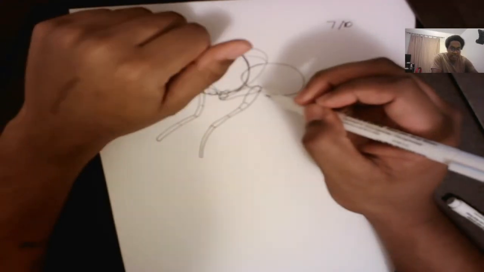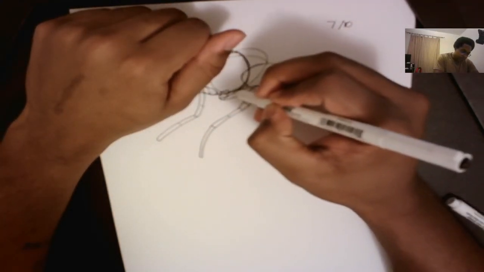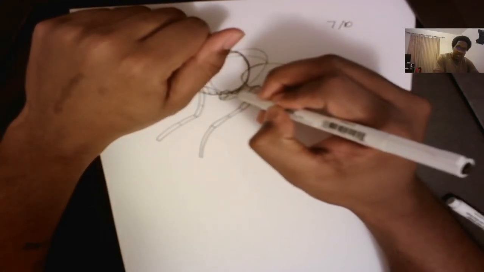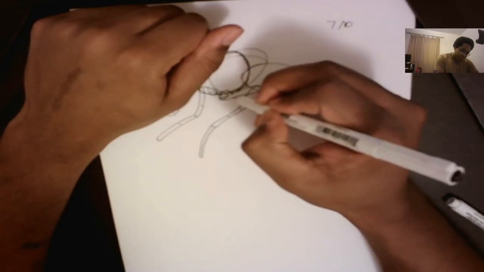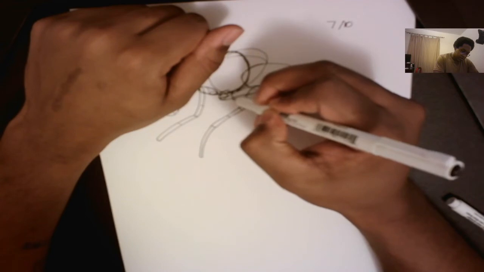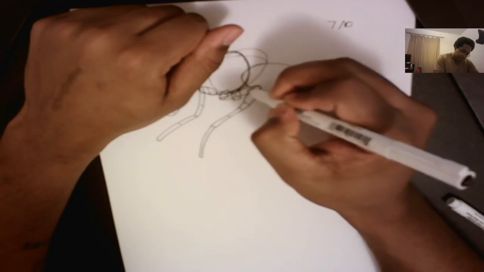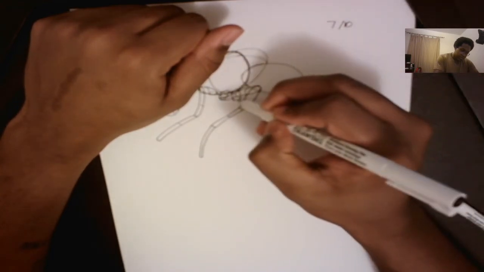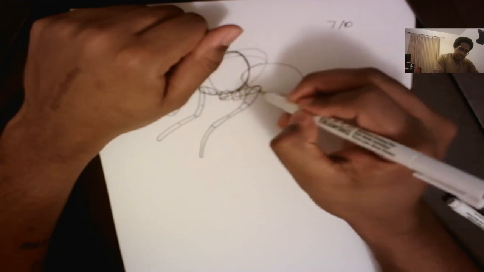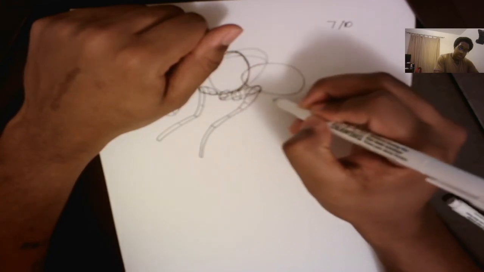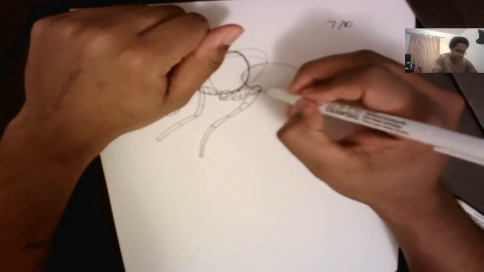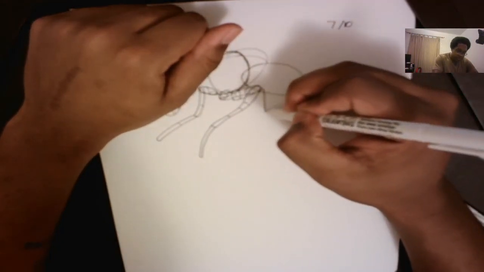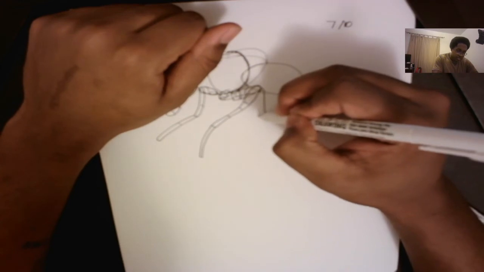Okay, and then there's one more behind it that I can't really draw, but it's another leg behind this one that I can darken up, and that one, as it goes behind it, juts out from this one. Comes out this way.